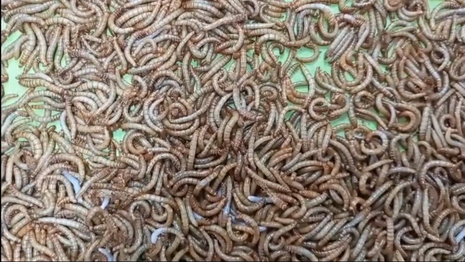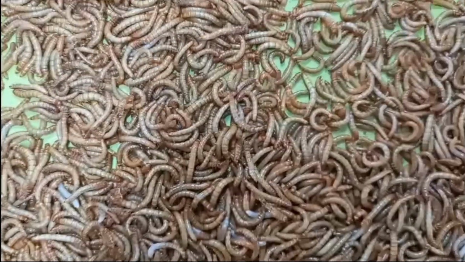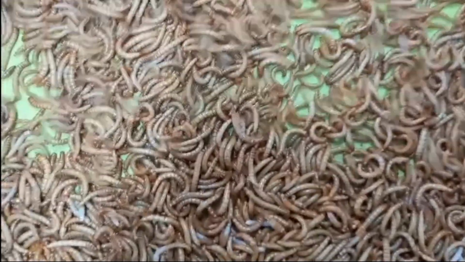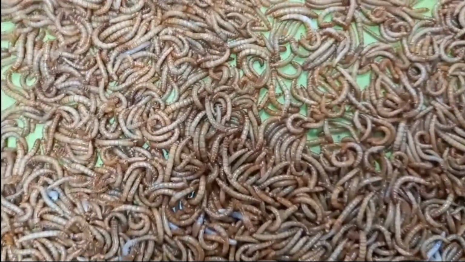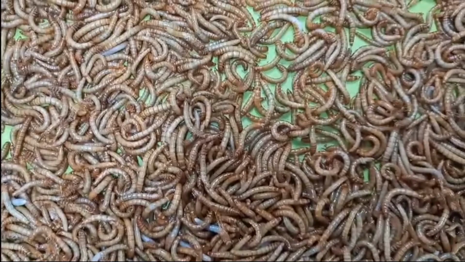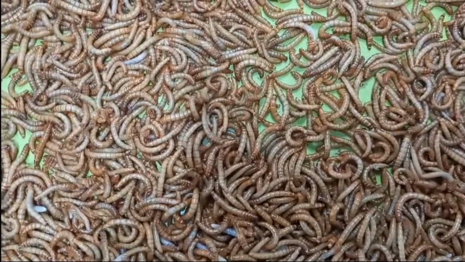6. Lifespan. The duration of the larval stage can vary based on environmental factors such as temperature and food availability. Under optimal conditions, the larval stage typically lasts around 2 to 3 months.